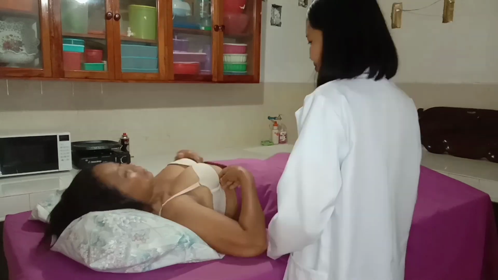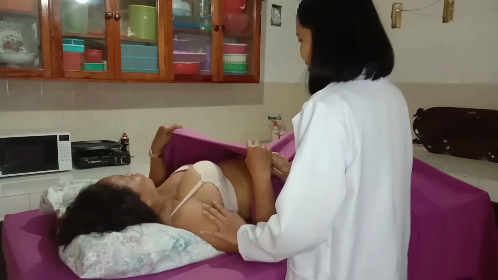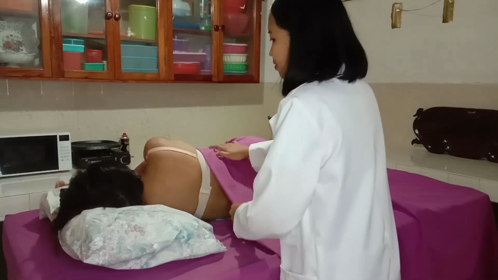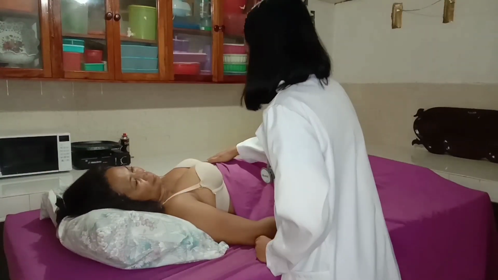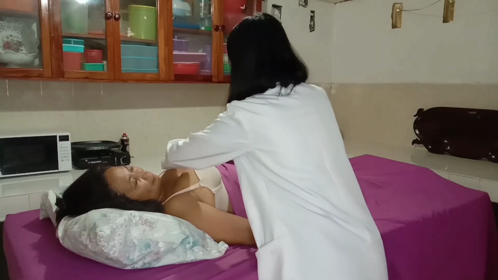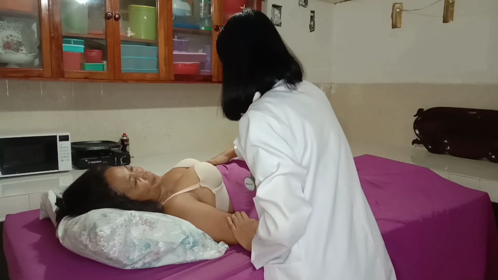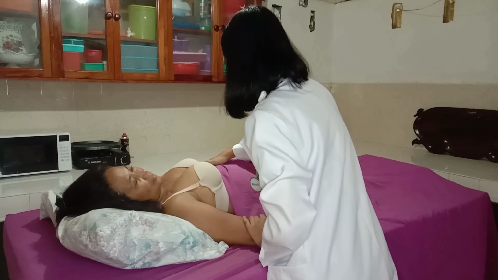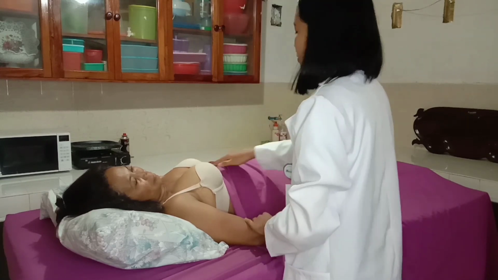To help visualize the pulse better, we can repeat the process with the patient on her left side. Then, we are going to palpate the apical pulse, even if it's not visible. It should feel like a short, gentle tap and should be palpable in an area about 1 centimeter by 2 centimeters.